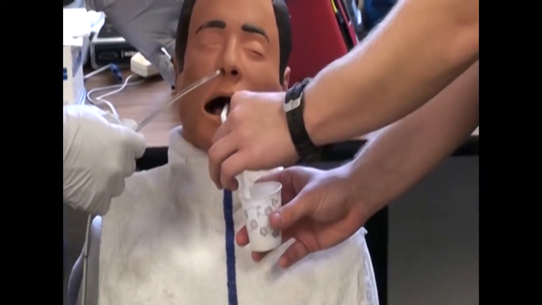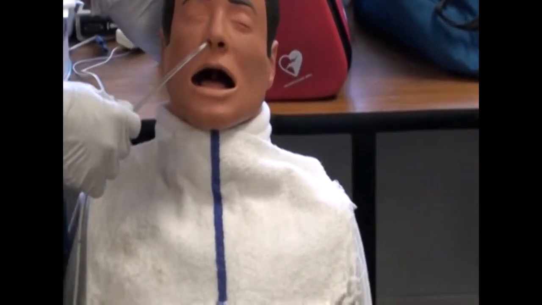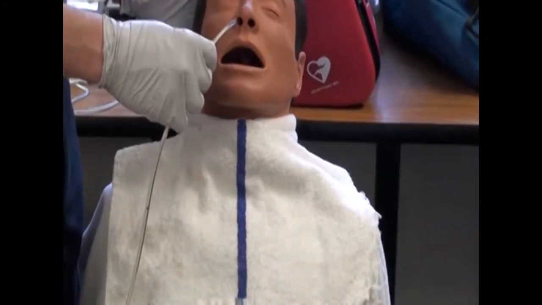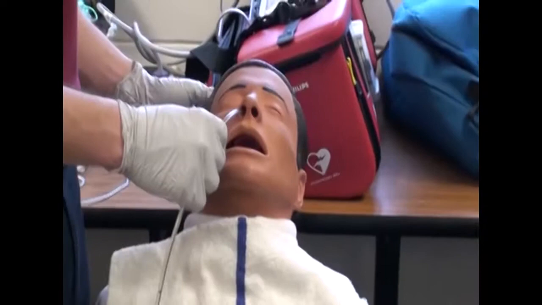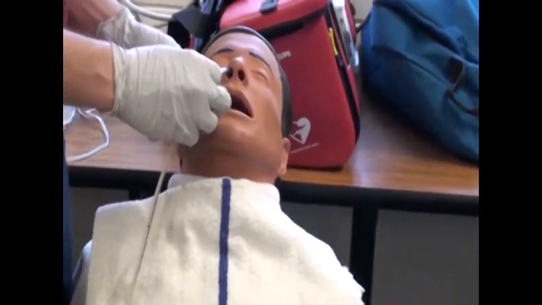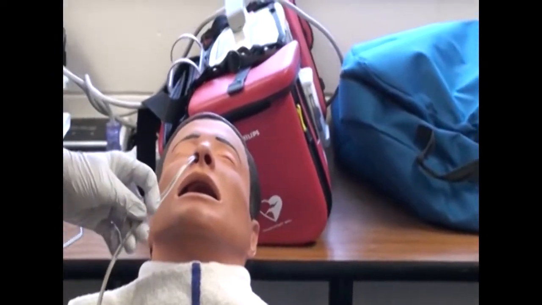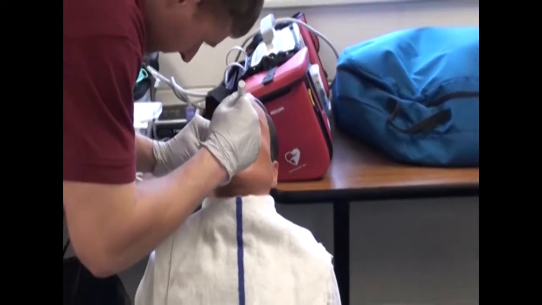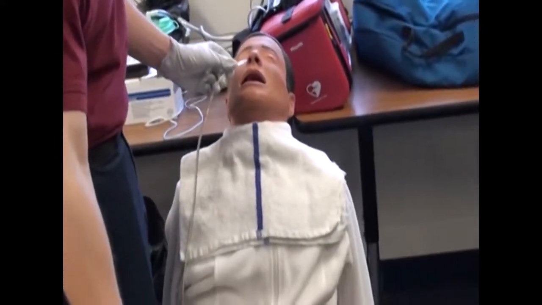If client has trouble swallowing, offer a glass of water with each advancement of tube. If client begins to cough, gag, or choke, stop tube advancement and instruct client to breathe. If coughing continues, pull tube back slightly. If gagging continues, check back of pharynx using flashlight and tongue blade. After client relaxes, advance tube to desired distance.